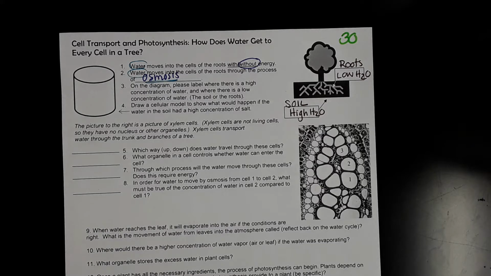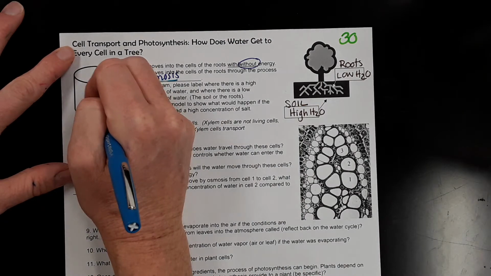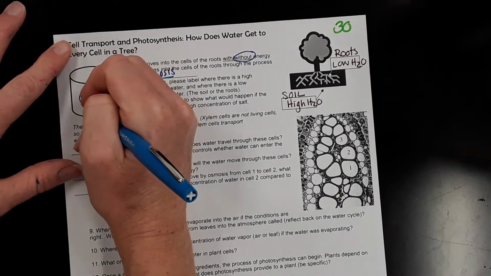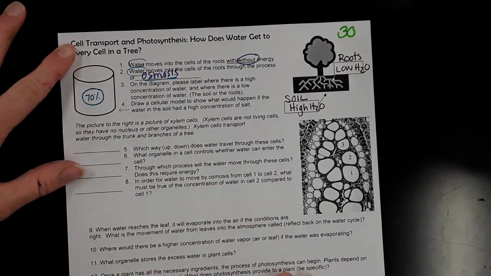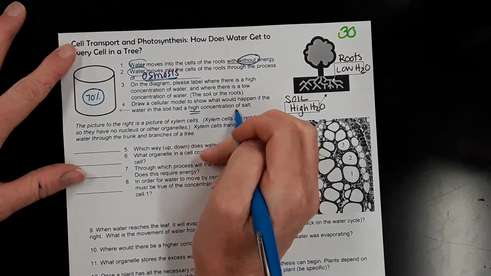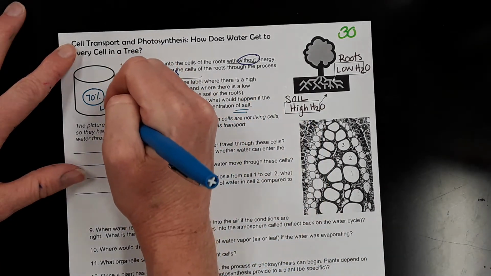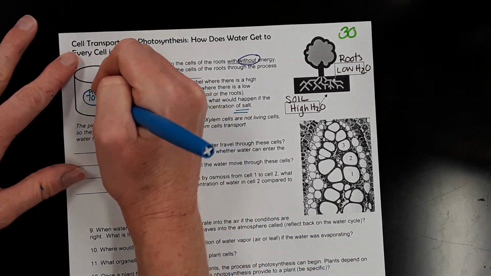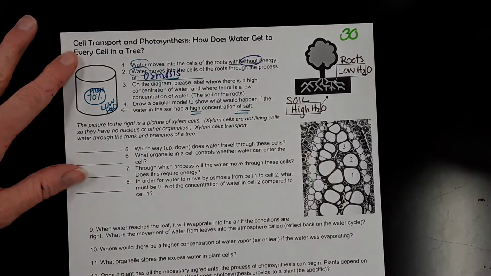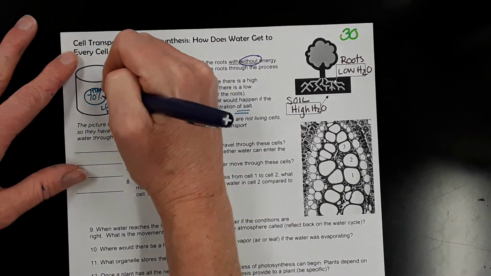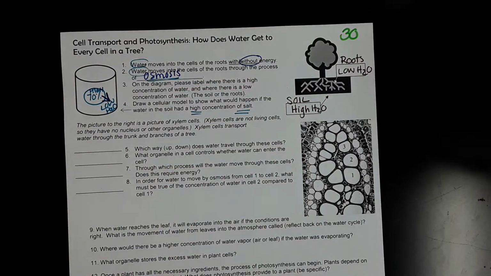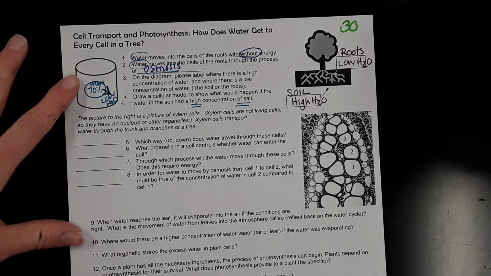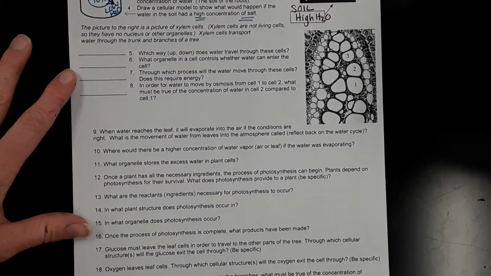Question 4 said to draw a cell model to show what would happen if the water in the soil had a lot of salt in it. So here is our cell, and our cell usually has about 70% water. And in this scenario, they said there's really high salt in the soil, which means there's low water in the soil. And so what's going to happen is there's going to be a higher concentration of water in the cell compared to the soil, and the water is going to move out of the cell. So we see this sometimes in saltwater environments near the beach where the soil might be really salty. You have to get salt-tolerant plants.